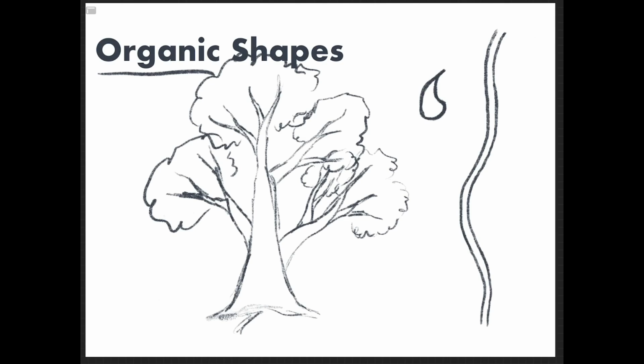But if it was a vine, then it would have little tendrils coming off of it. Little loopy ones. Vines climb up things.